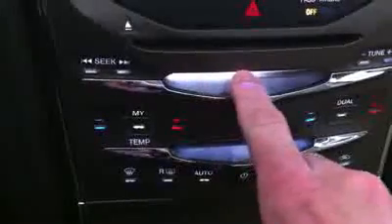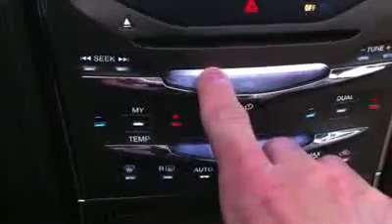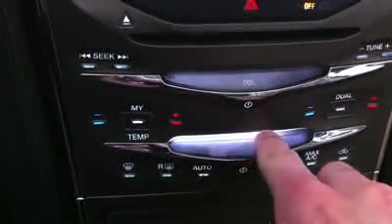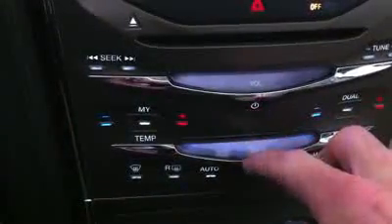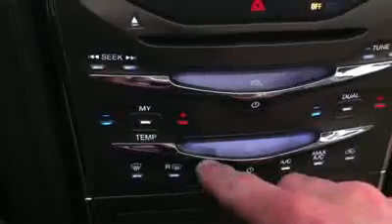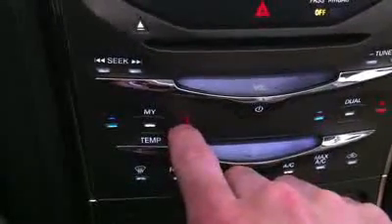The Lincoln center stack also features all touch-sensitive capacitive controllers, such as these sliders. Just run your finger along them, and you can adjust the volume or fan speed. Now, what appear to be buttons on the surface of the panel are actually touch-sensitive knobs. They help you define your selections, and you receive an auditory beep to confirm you've made contact.